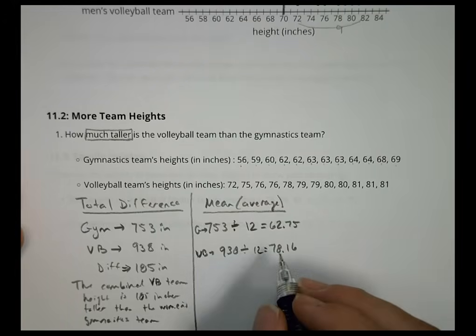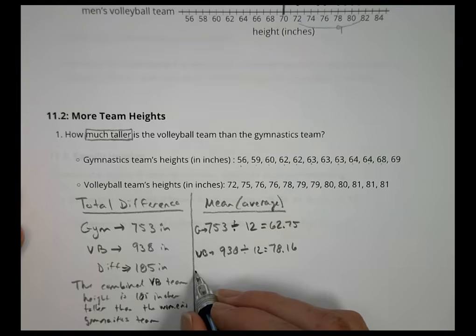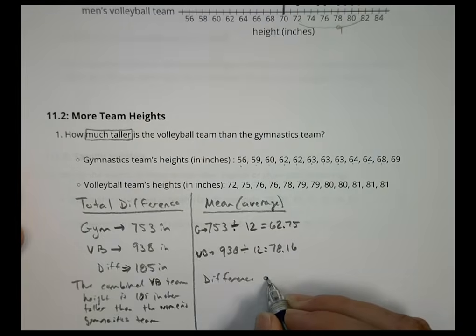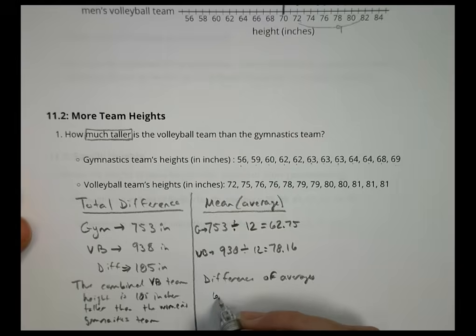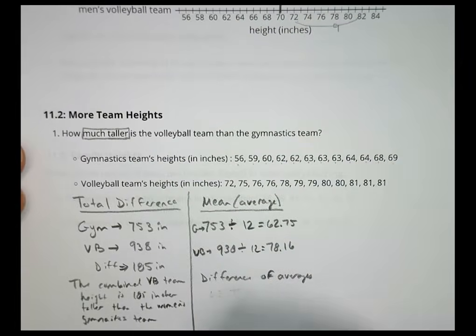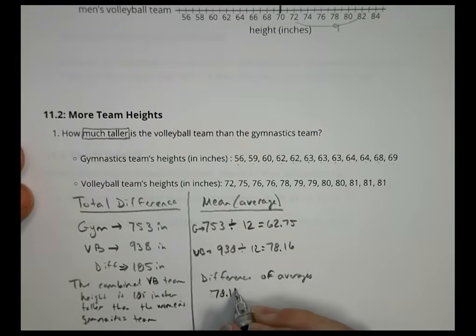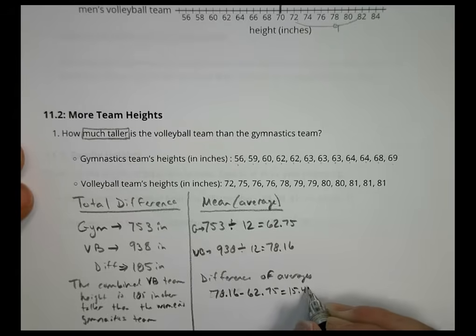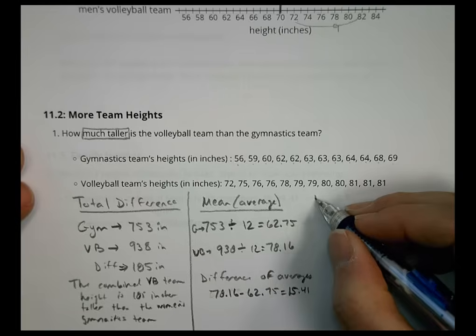Okay, so those are the mean averages. So then we could ask, what is the difference of averages? Let's do the big minus little. So the difference would be 78.16 minus 62.75, which equals, in this case, 15.41. So that's the difference of the averages.